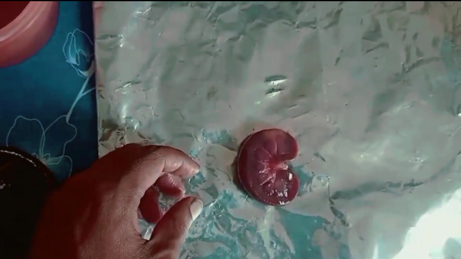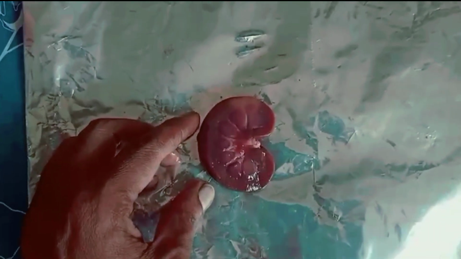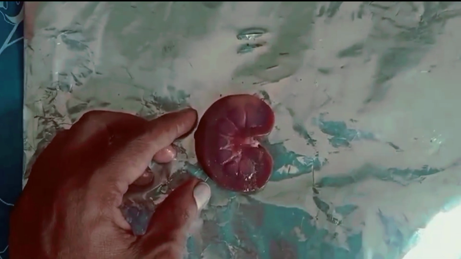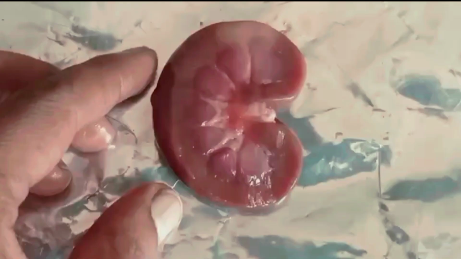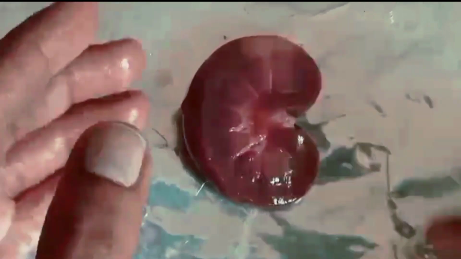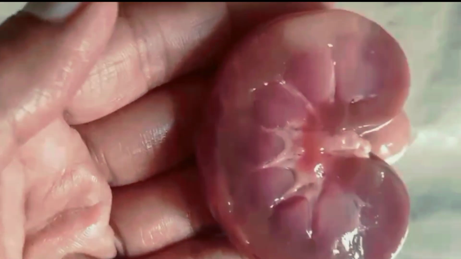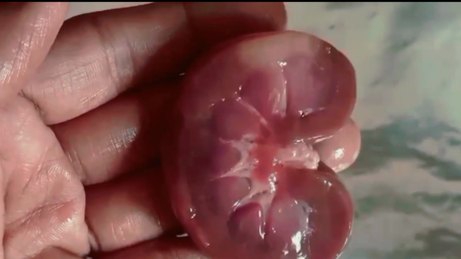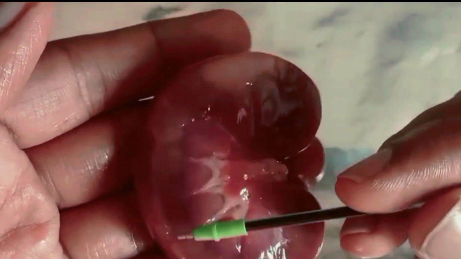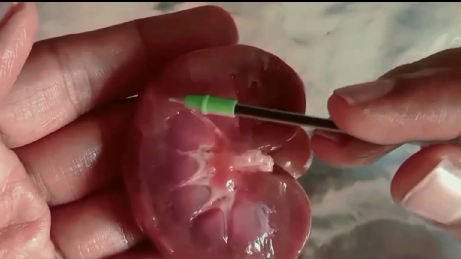Okay, now we can see the internal structure of the kidney. You can see that. Observe this one. This is the outer region, called the cortex.